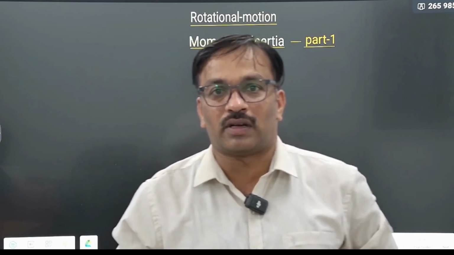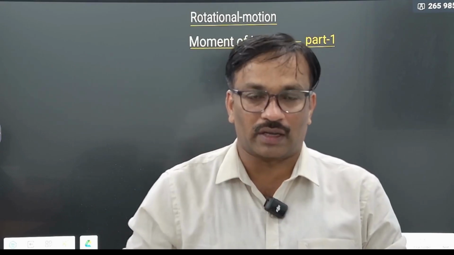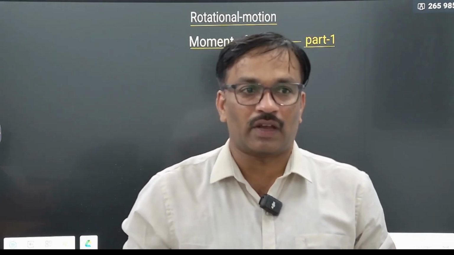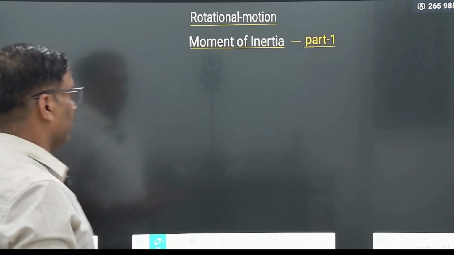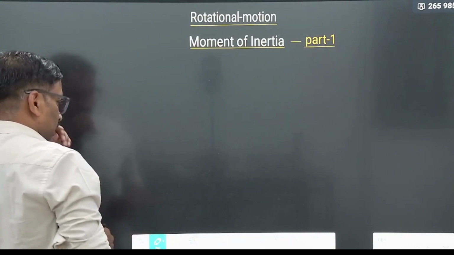Rotational motion means what? An object is rotating about its axis. Like a fan is rotating, our earth is rotating, a spinning top, a wheel, a fixed wheel. Therefore it is rotating, right? So like that, if an object is there, it is rotating.